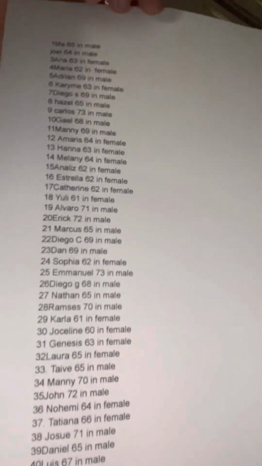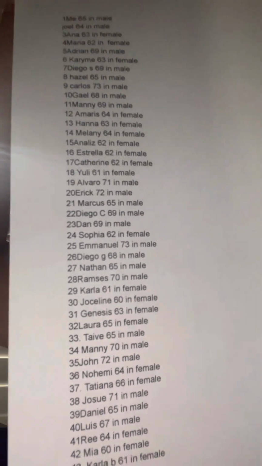Alright, so here's my stats right here. I know you can't see them, but maybe you want to zoom in. So these are my stats.